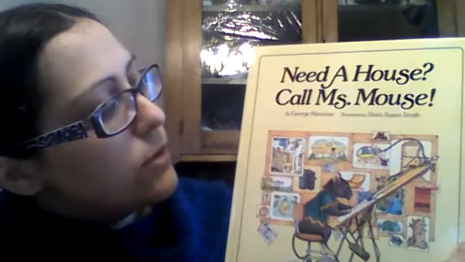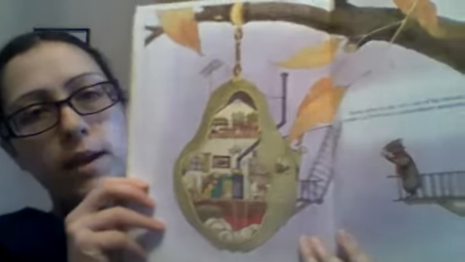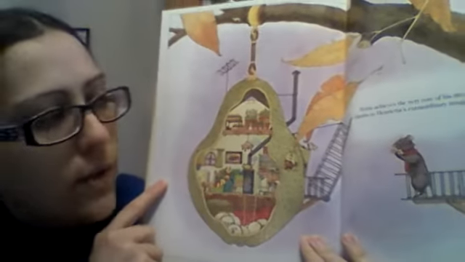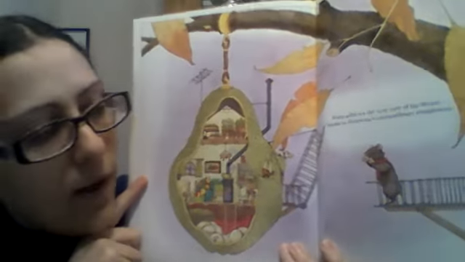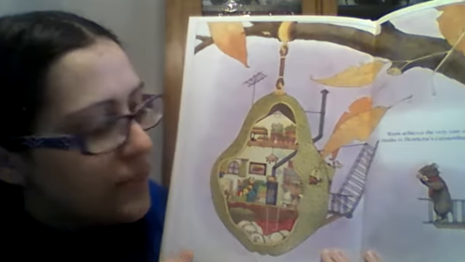This is similar to an idea that I talked about in an earlier video where we picked a scene and there were houses in the background, and I said, well, who could live in those houses? We invented characters that we couldn't see, but now we're going to take the things that we do see and add some dialogue. So, for example, this is Need a House, Call Ms. Mouse by George Mendoza and illustrated by Doris Susan Smith. On one page, Henrietta Mouse, who's an architect, is shown with a house that she built for Worm. It only says here that she built Worm's dream house. But I like to invent dialogue.